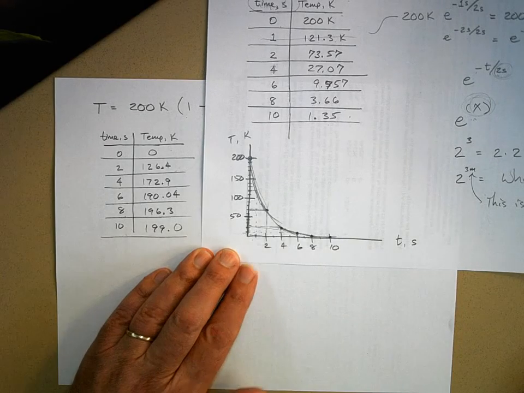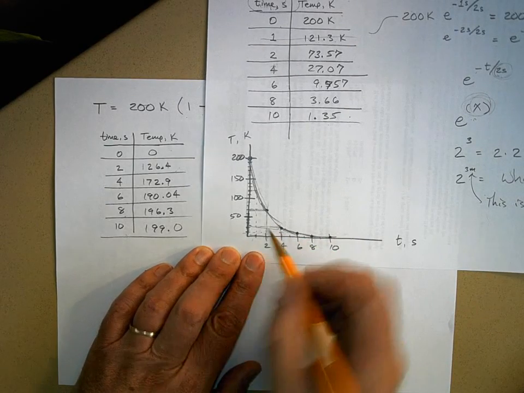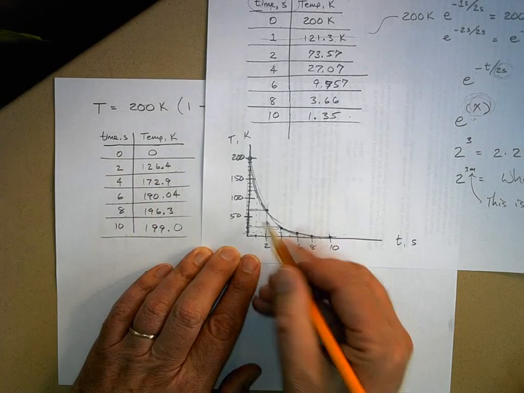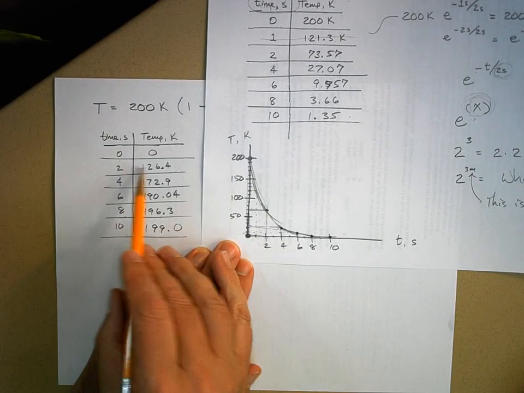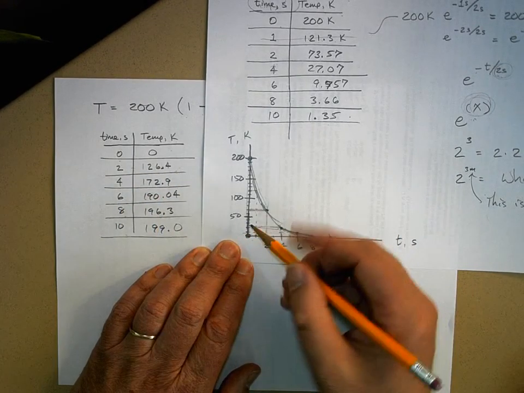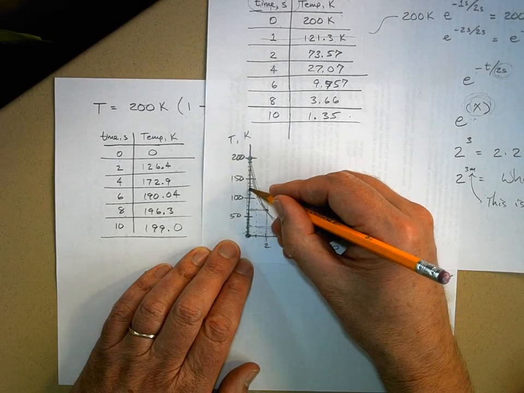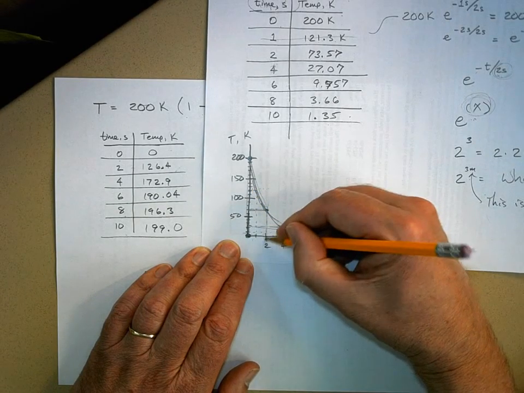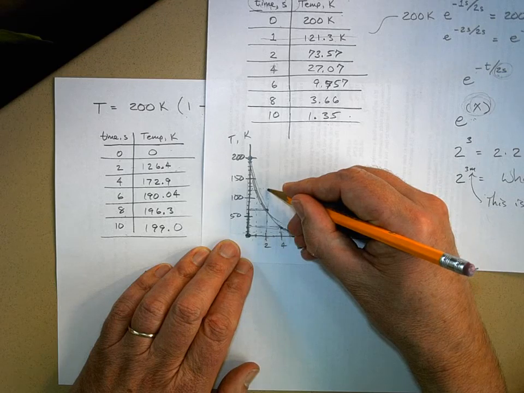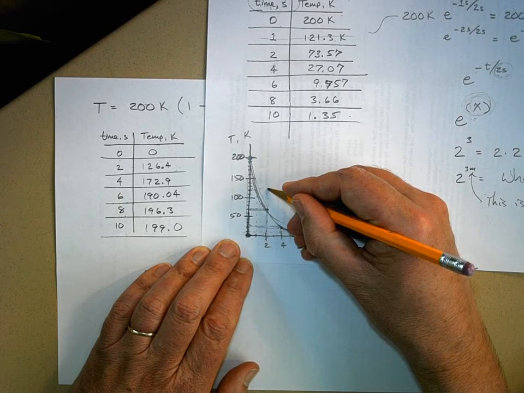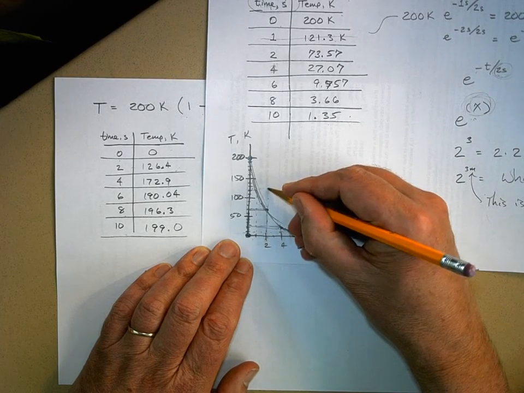But now, at 0, we're starting at 0. So I'm going to put them on the same graph. At 2 seconds, it's 126.4. So 126.4 would be right there. Is that right? 120, right there.